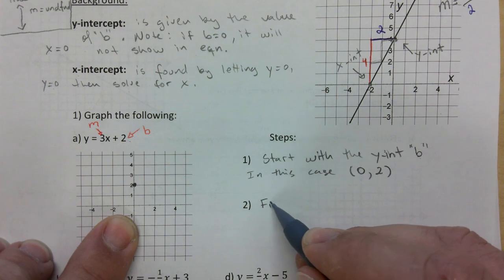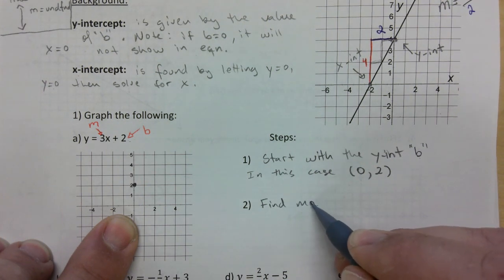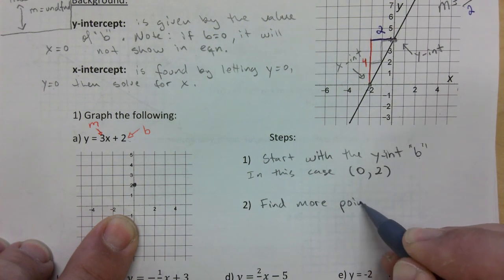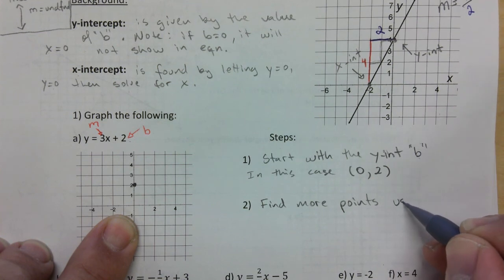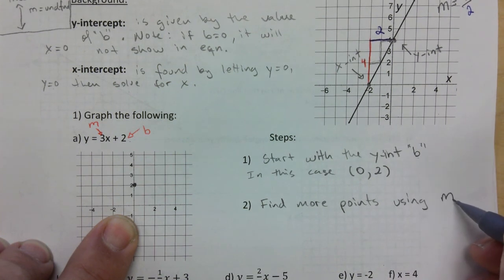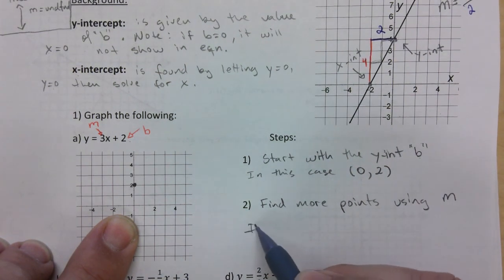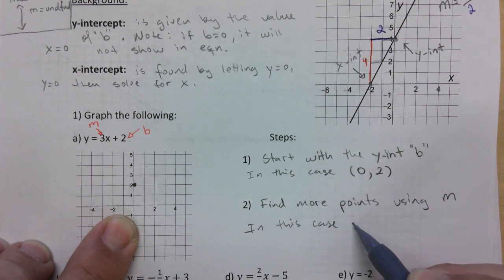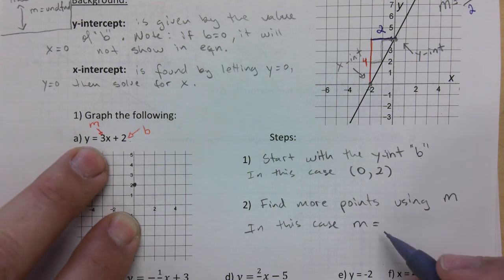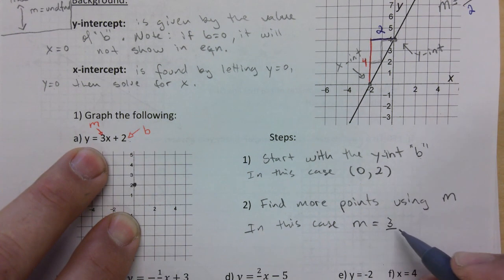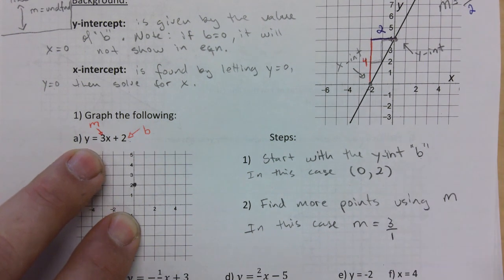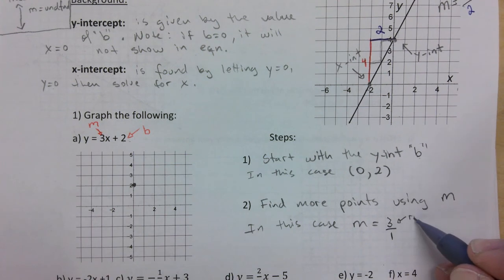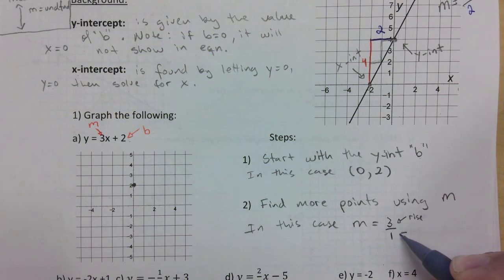And then step 2, find more points using m, right? In this case, m is equal to 3 over 1. This is your rise, and this is your run.